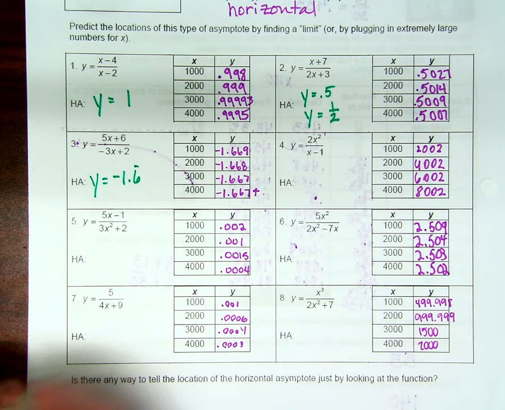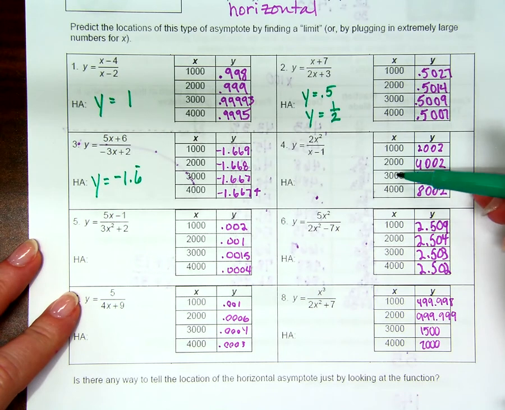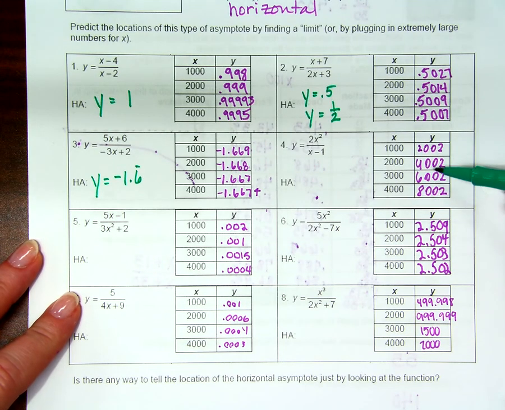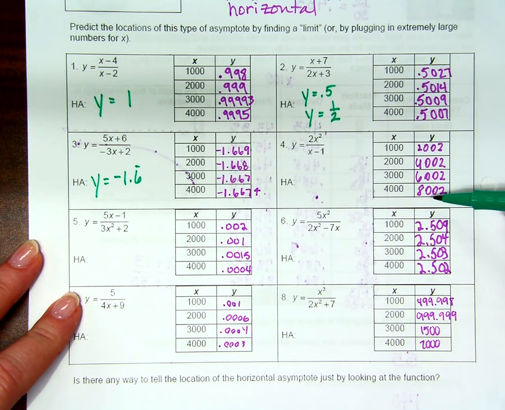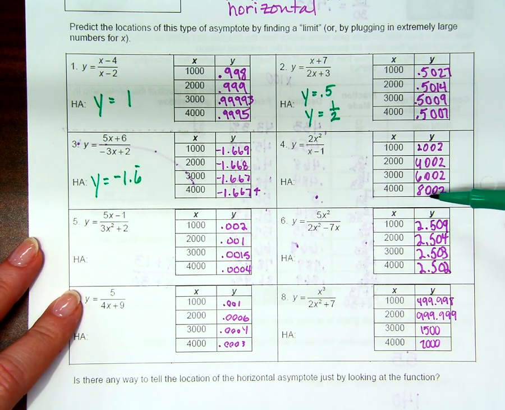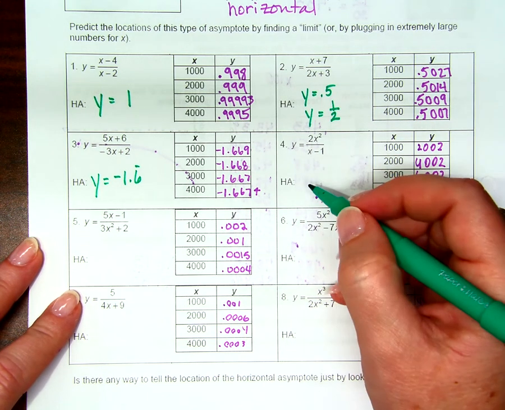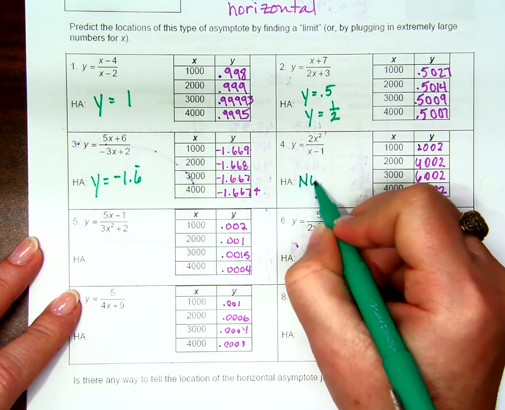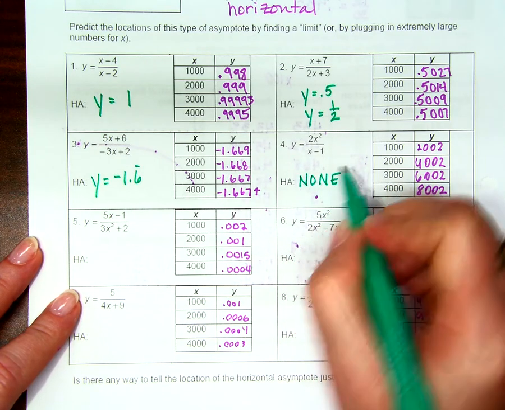Okay. What about 4? As x is getting larger, is there anything that y is approaching? Or is it getting infinitely large? So, nothing.